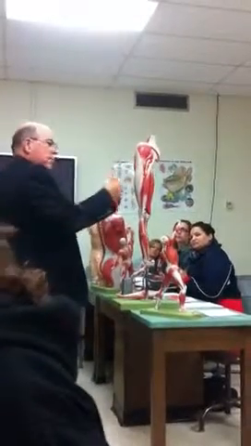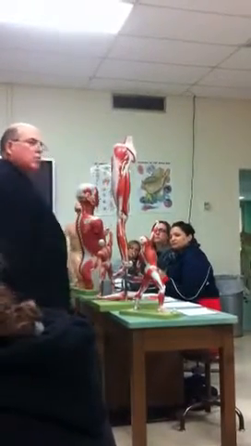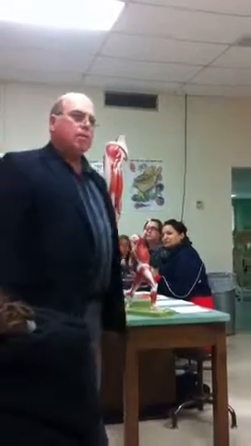This is an artistic impression of that nerve. The real nerve on this guy would be the size of my thumb. So on a real person, it's actually bigger and flatter. They've made it real skinny on this model, so you can see the muscles underneath it. So in real life, that nerve's like this big.